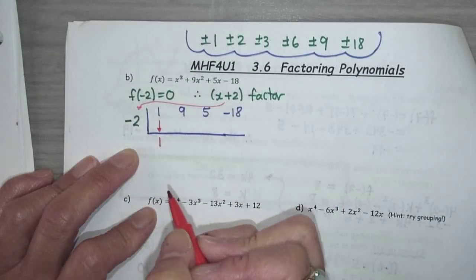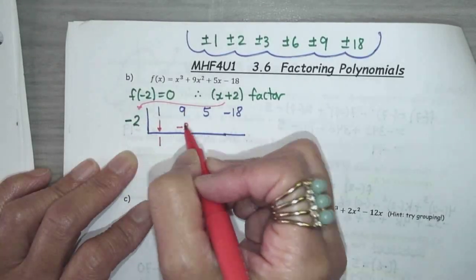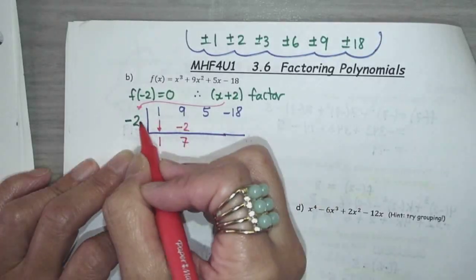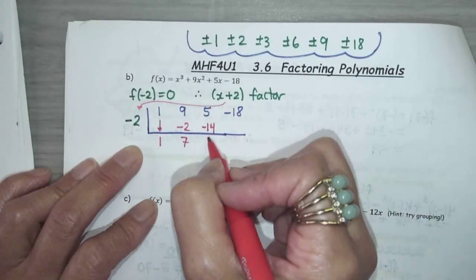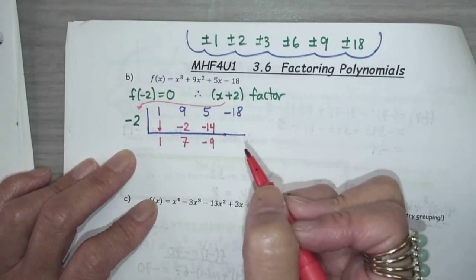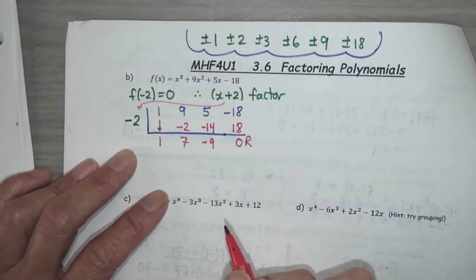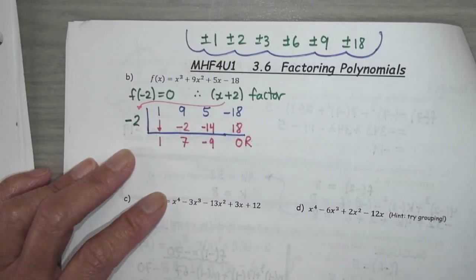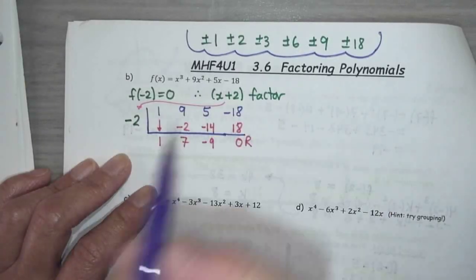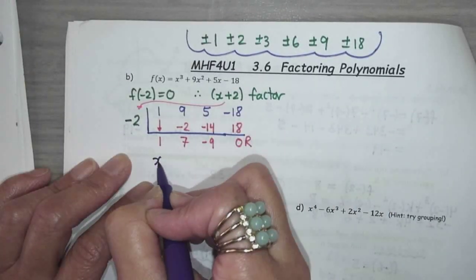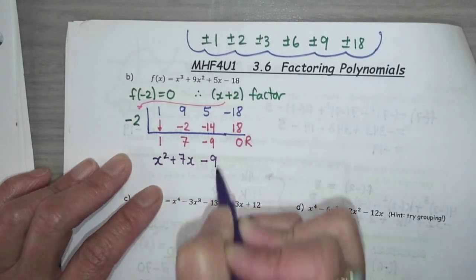Okay, so drag down the 1. -2 times 1, multiply, put it here, -2, and then add it. So 7, multiply here, -14. Okay, add it, -9. Multiply, it's 18, add it, 0, which should not shock us because it's a factor. So you can try it again, multiples of 9, and then try to do this again, but I purposely gave you this case. So look, it's 1 degree less, so x squared plus 7x minus 9.